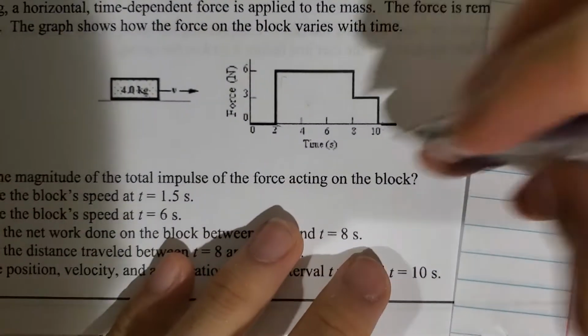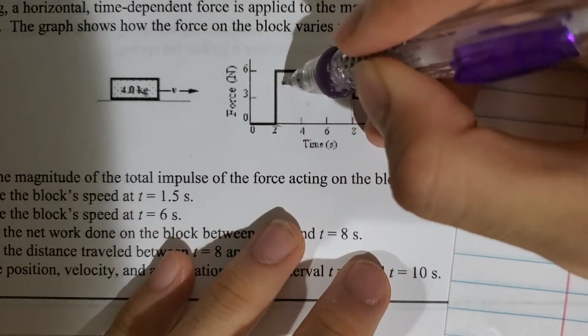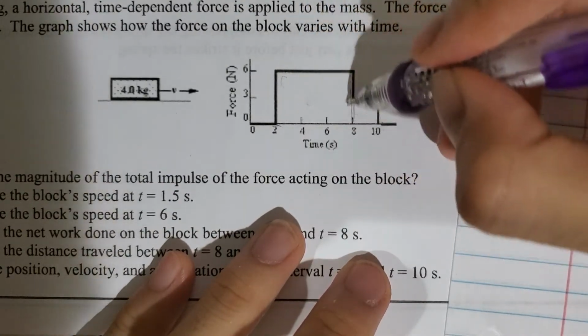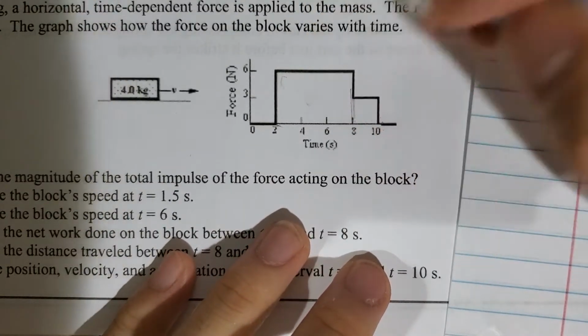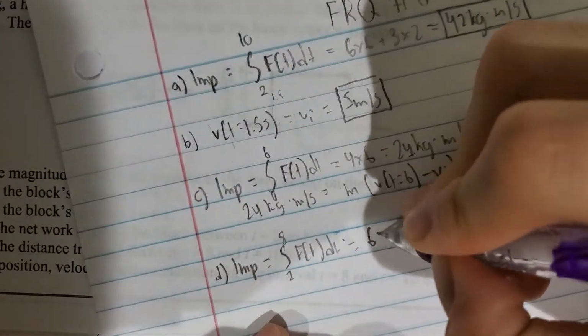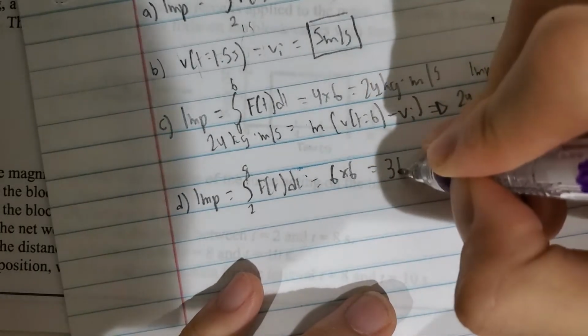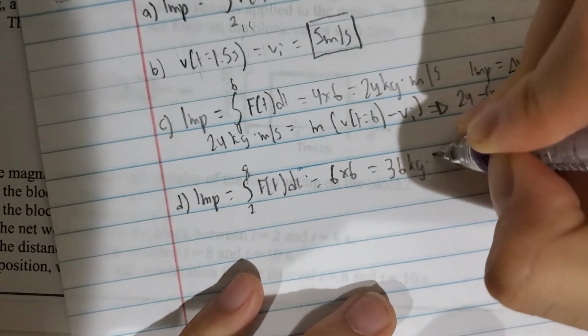So I'm basically integrating from here to here. So I have to find the area of this rectangle. As I remember from part A, that's 6 times 6. And so that means my impulse is 36 kilograms times meters per second.